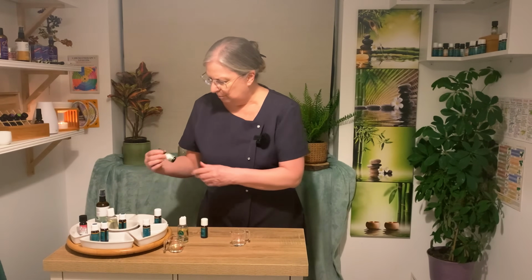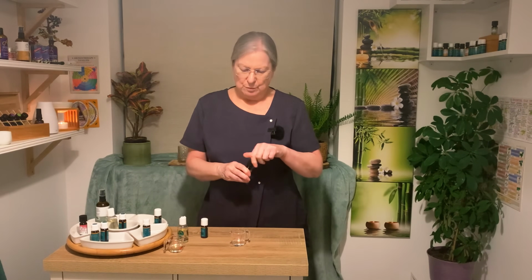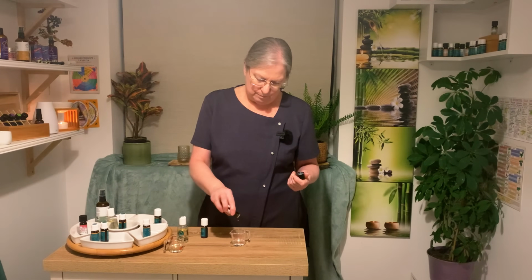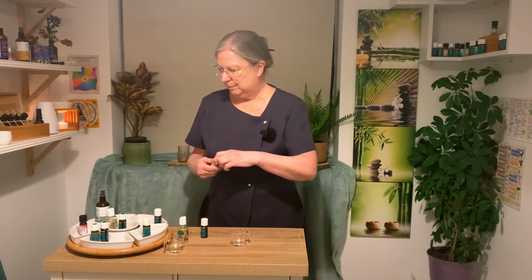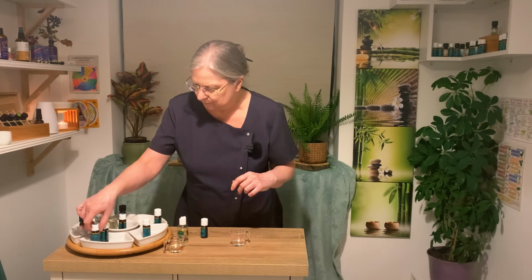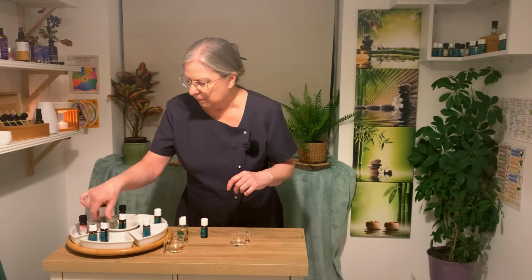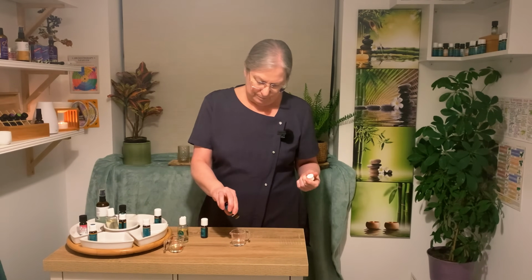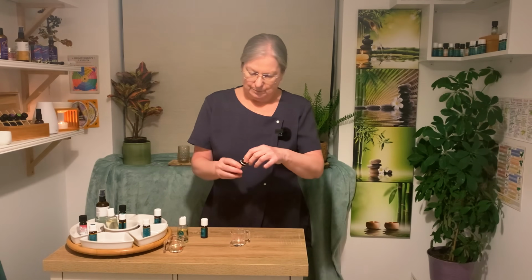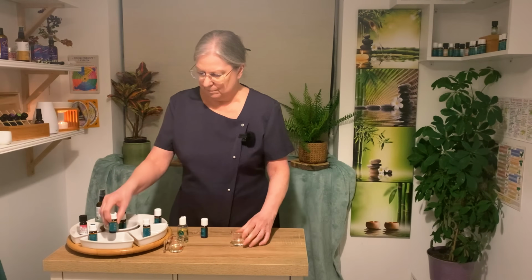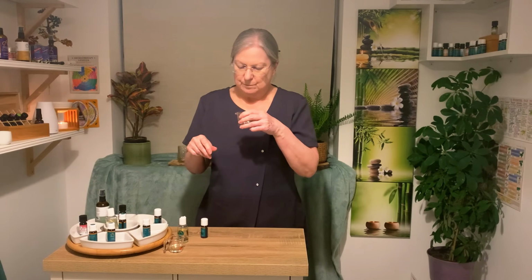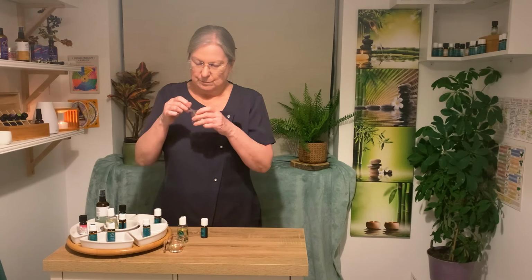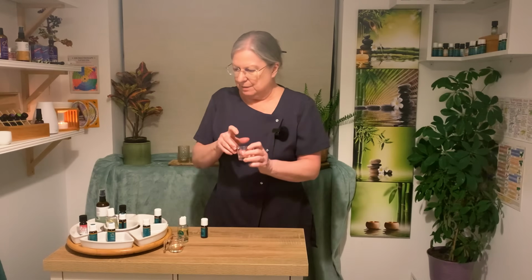And actually, I'm going to jump ahead and pop some rosemary in there. And then I'm going to try the lavender. And that's nicer.